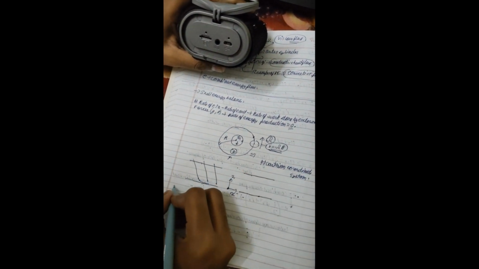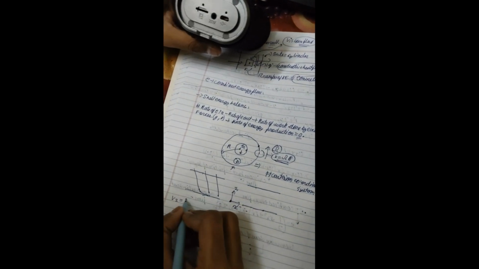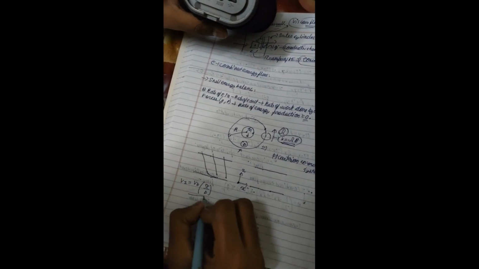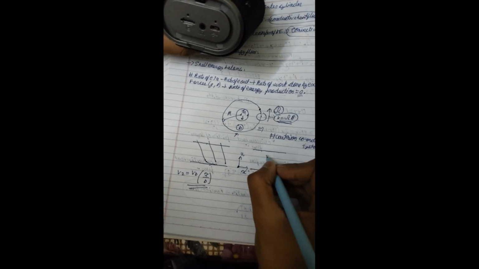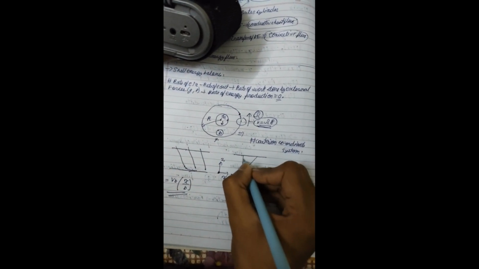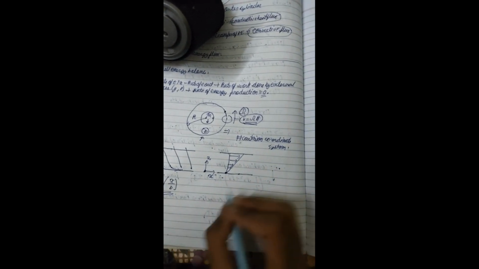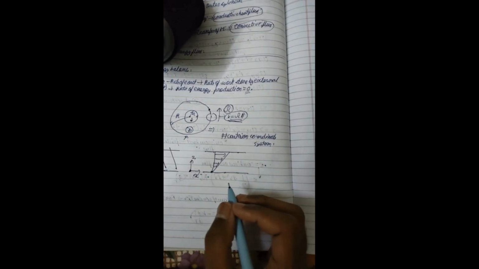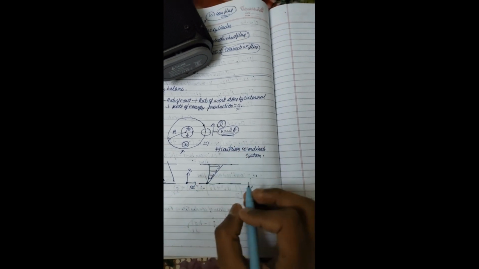Assuming that the velocity variation here is linear, we can write Vz equal to Vb x by b. So a linear velocity profile. It is basically zero here and it is going to be maximum here. Obviously in a Cartesian coordinate system, this type of velocity profile will be obtained. Now this is what we have got about the velocity profile.